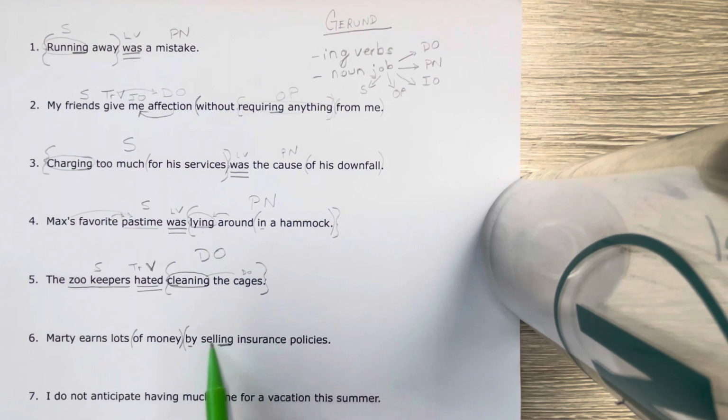It shows up right here after the preposition, and that indicates that it's likely going to be the object of that preposition. We can always figure out an object of a preposition by asking the preposition itself, what? So Marty earns lots of what? Money is the object of that preposition.